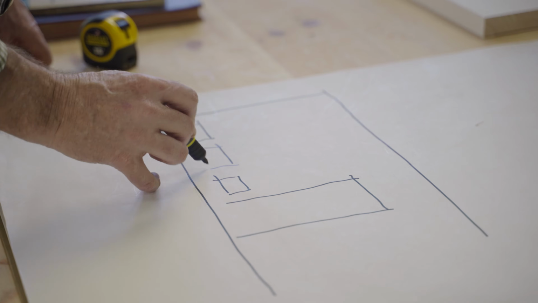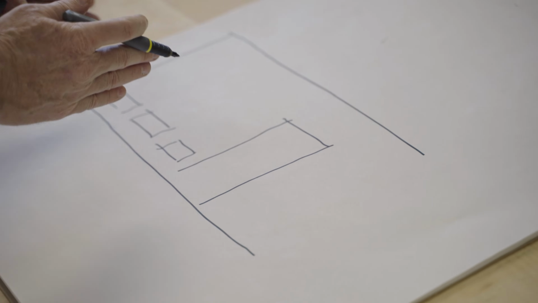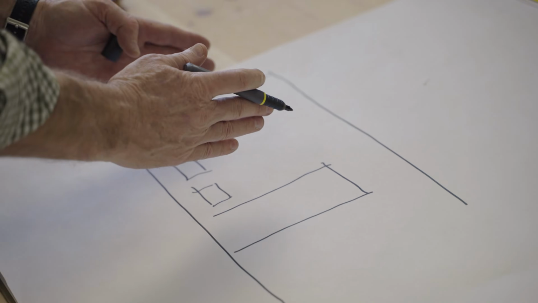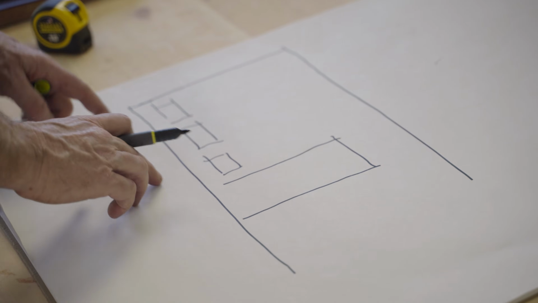3 of them. Now, I don't know if you've heard of the rule of 3s, right? That if you have a block like this, it is better to separate it into odd numbers than to even numbers. Now, why is that? Because an odd number allows one on either side and centers me.